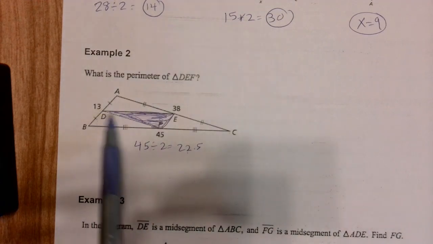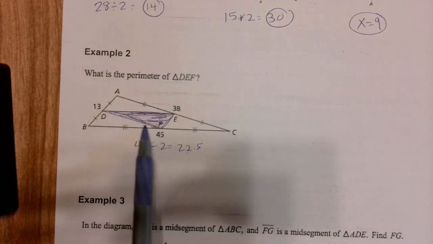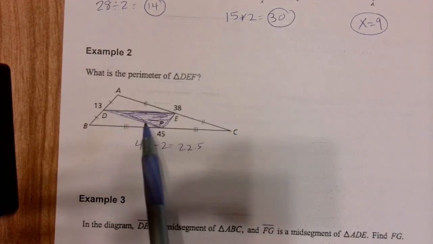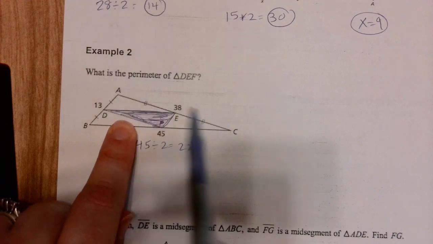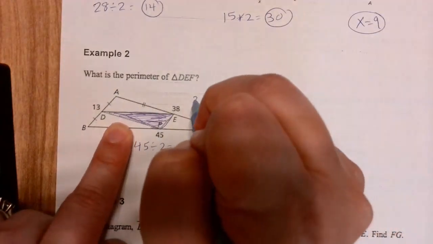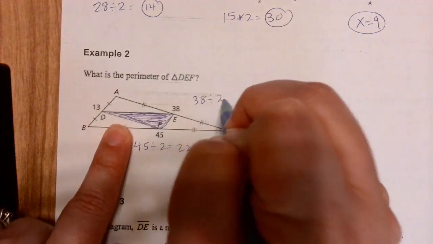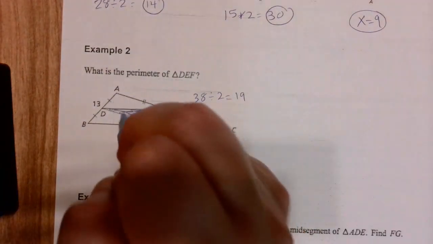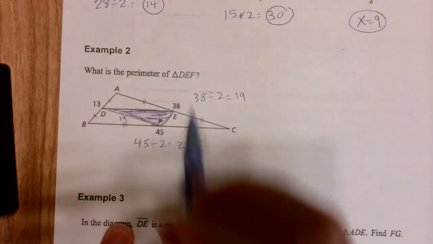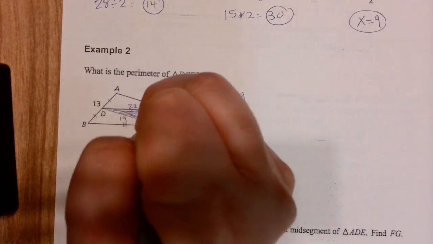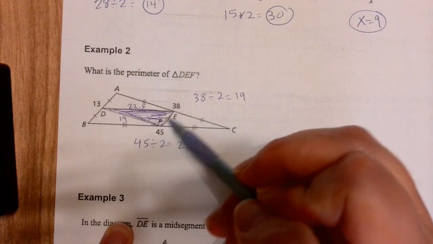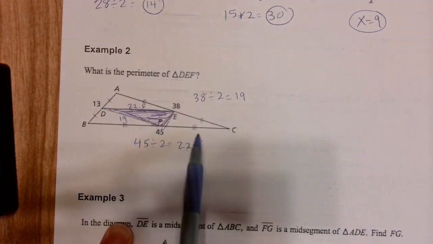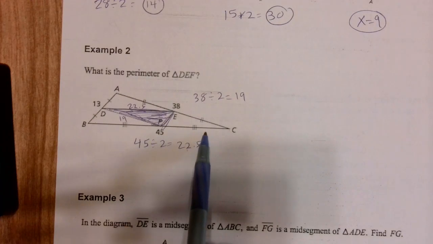What about D to F? This one right here? It matches or corresponds, pairs with AC. 38 divided by 2 is 19. So that means this piece is 19. This piece was 22.5. We just need FE. FE is a mid-segment because see, BF and CF are congruent.